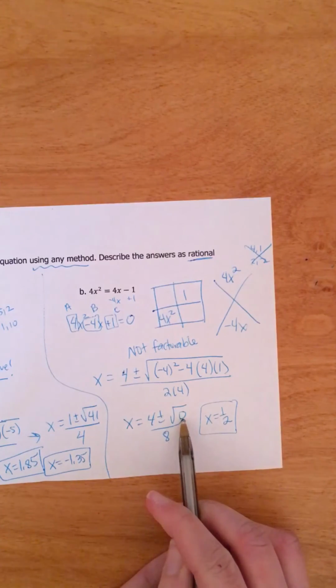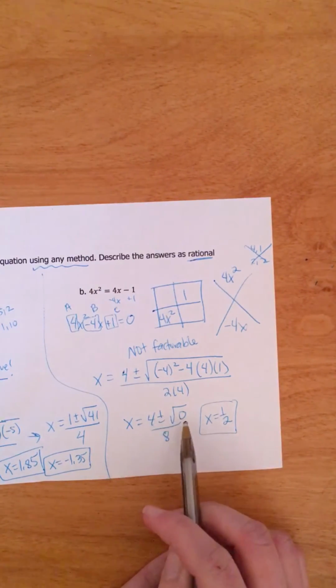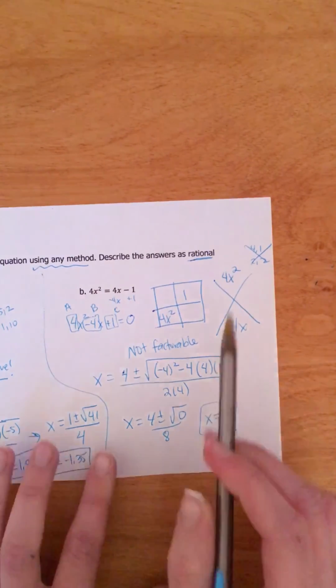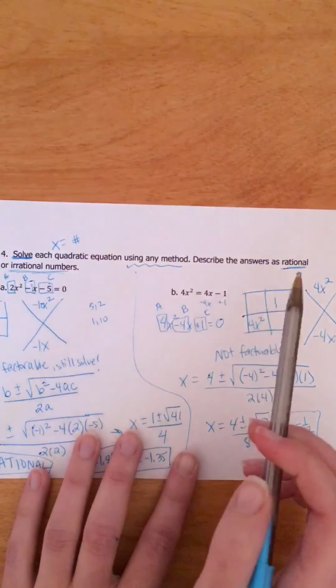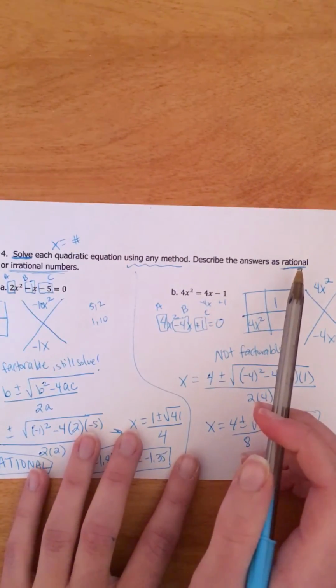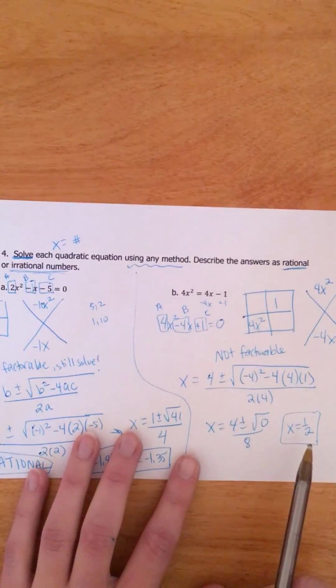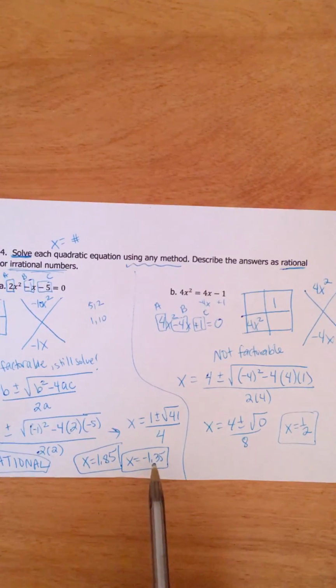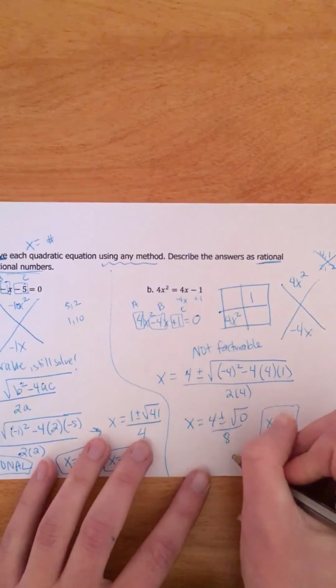And that will happen. Whenever you get a 0 under the square root sign, you'll just have the one answer, because it doesn't change. You're not adding or subtracting anything. So now, is this rational or irrational? Rational means that it stops, and it is something you can write as a fraction. These ones, my calculator couldn't even change them into fractions because they were crazy. So this one is called rational.